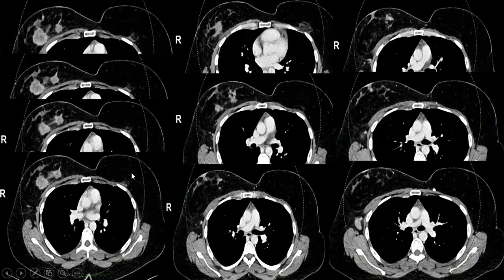Yes, that is the area. What about this area? Does it look like cancer in the contralateral breast? No, it's not like it, and it is even non-enhancing. Yes, and it is fatty. Fat, yeah.